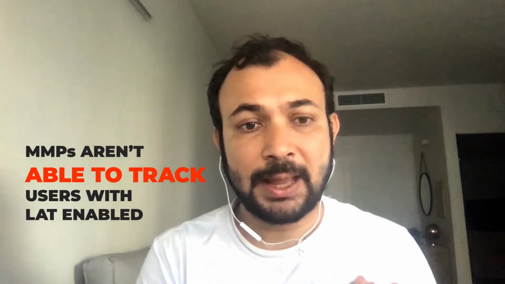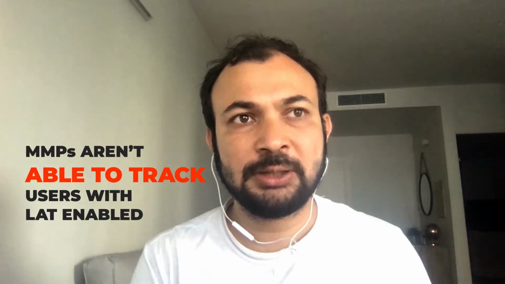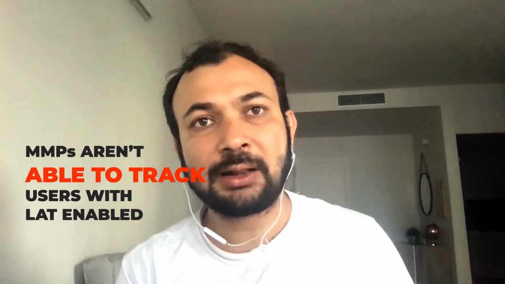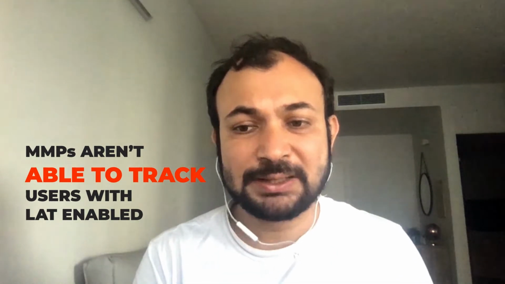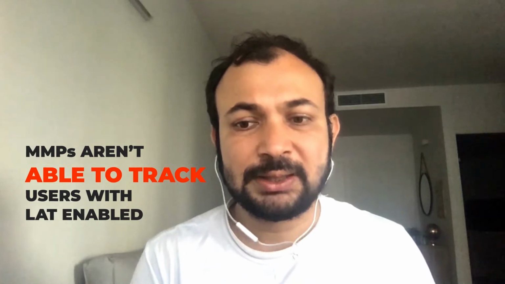Number 4, and this, I think, is the most pertinent because it has the most impact on the way you calculate your ROAS, is that MMPs are not able to track users that have LAT enabled. And we'll talk about what LAT is and how that impacts everything you do. Now, how is all of this impacting the way you calculate your ROAS? If you're looking at the installs and purchases reported by your MMP or post-install metrics reported by your MMP, you're typically looking at underreported numbers.